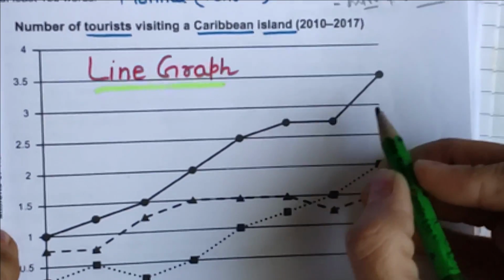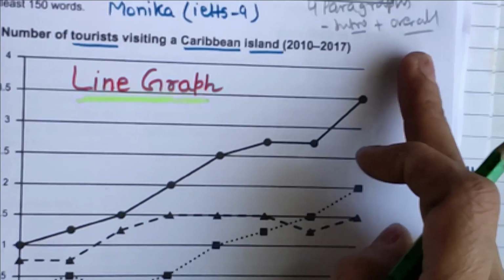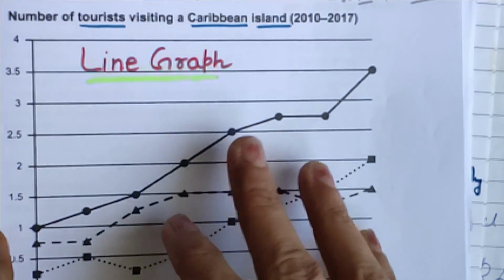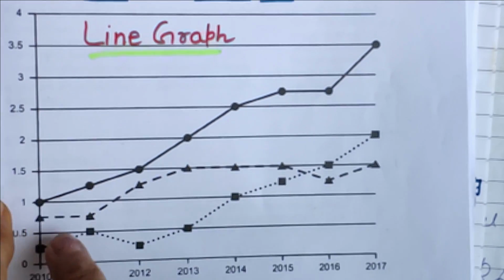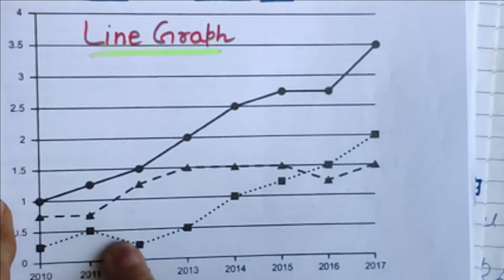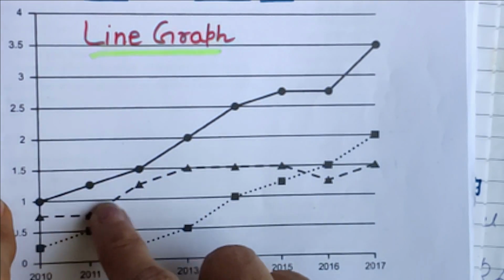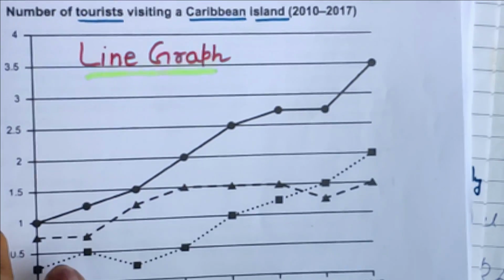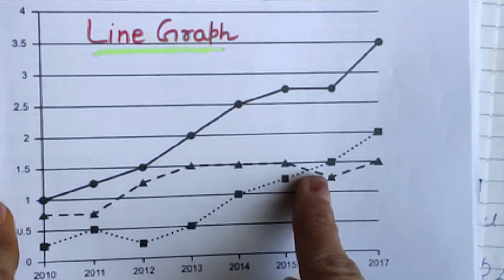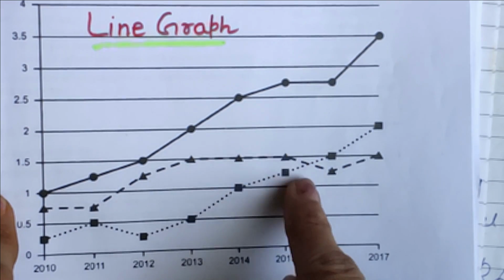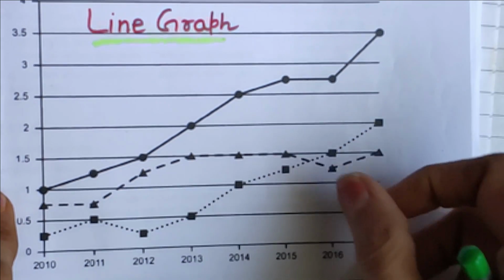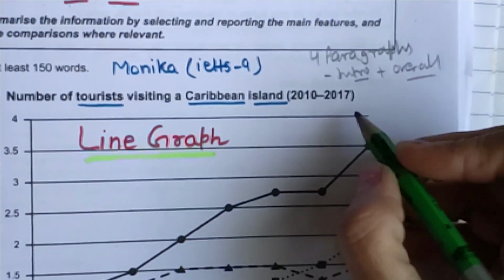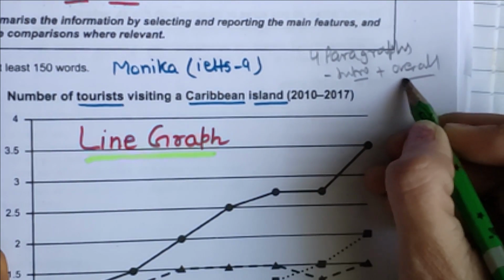Okay, but don't use any figures. In the overall paragraph, the second paragraph, don't use any figures. In general, what you can say, like I told you, is that every graph is having an upward trend, nobody is going down, okay. But you can use things like another striking point, that it is cutting each other somewhere else; you can use those words also. So I will tell you how to write the overall also.